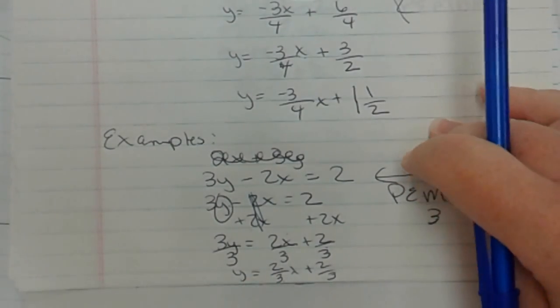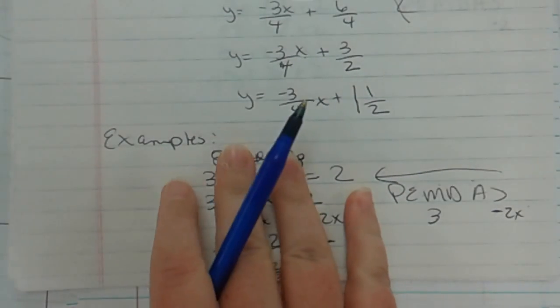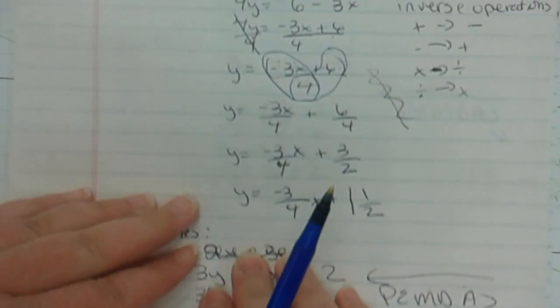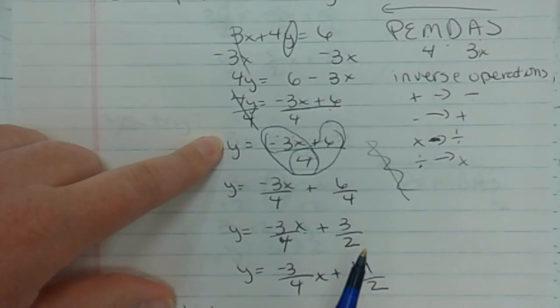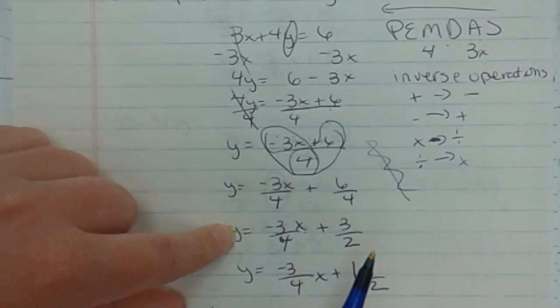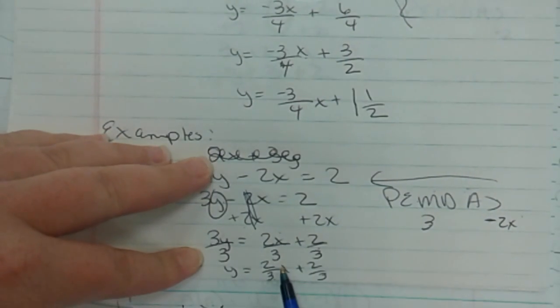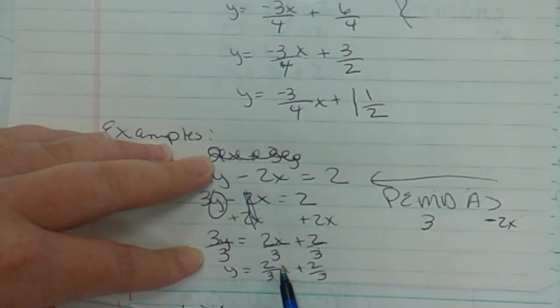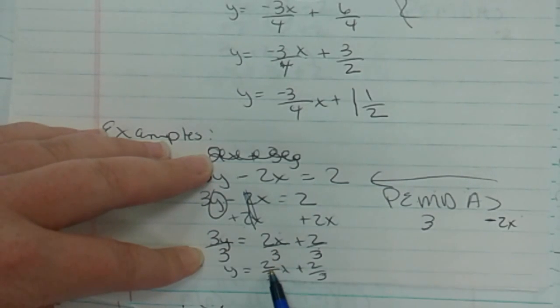Pretty much what I did was I skipped this step up here. Because isn't this the same thing as this? I'm just distributing. I just went ahead and distributed the 3 to the 2x and the 3 to the 2.